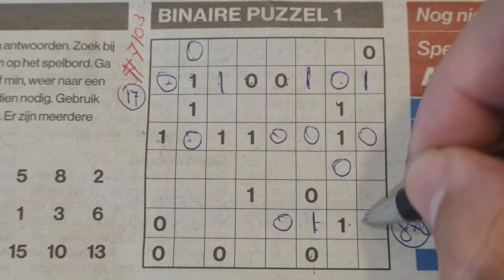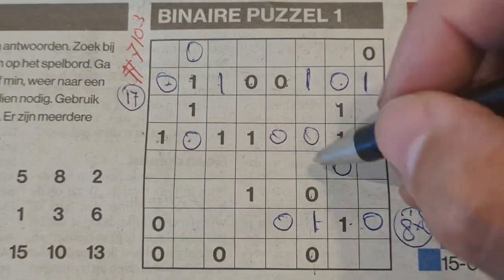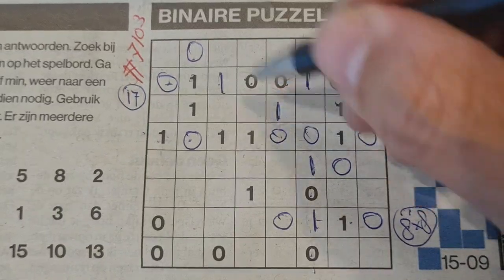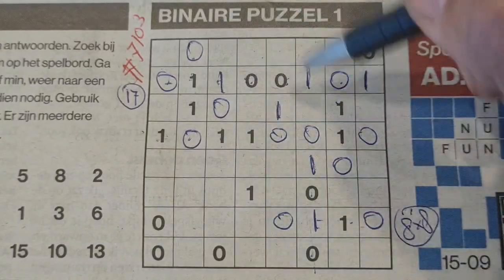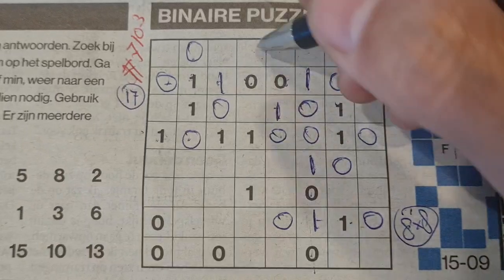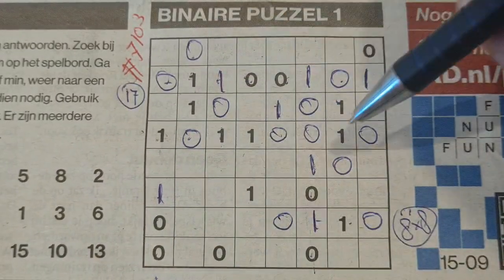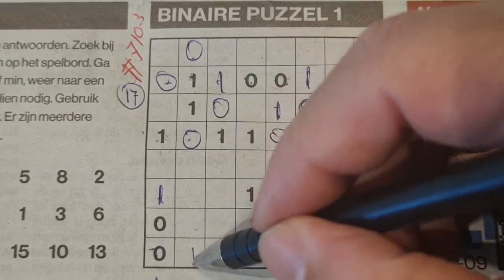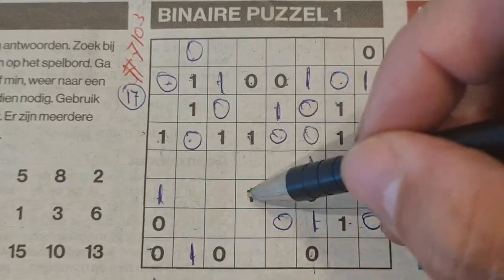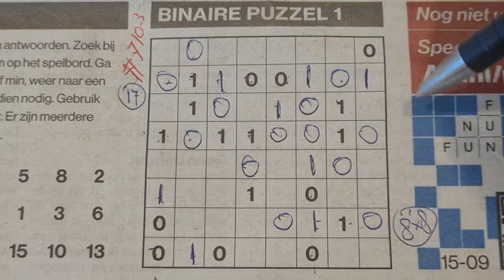Double 1, here no, there no. Between two O's comes a 1. Between two O's comes a 1. Between two ones comes an O. Between two ones comes an O. Double O, here 1, there 1. Between two O's comes a 1. Between two ones comes an O.